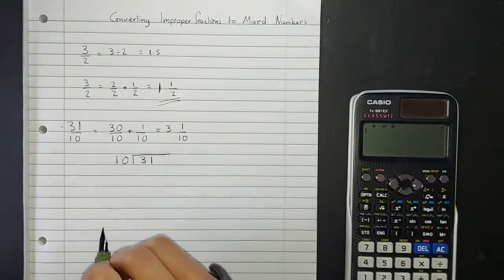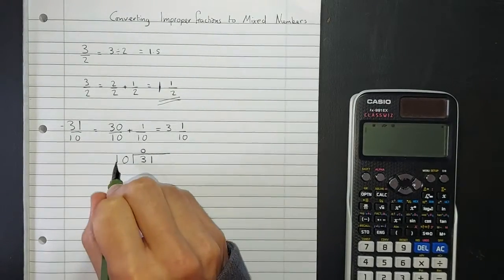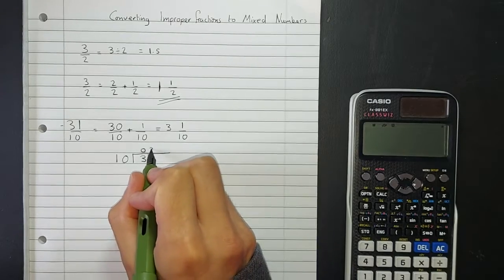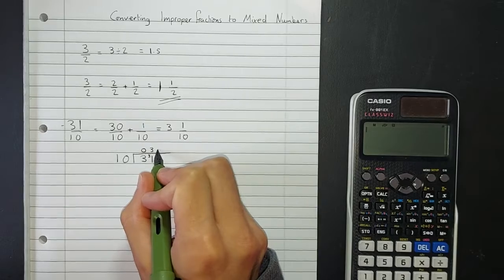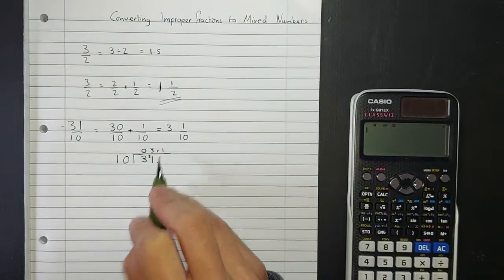We're going to do how many 10s go into 31. We know 10s go into 3 0 times. 10s go into 31 3 times. Here the remainder is 1. So going back to primary school maths, you would write 3 remainder 1.